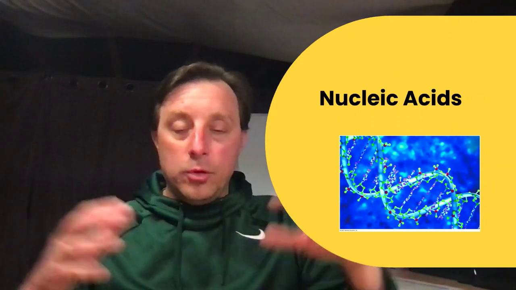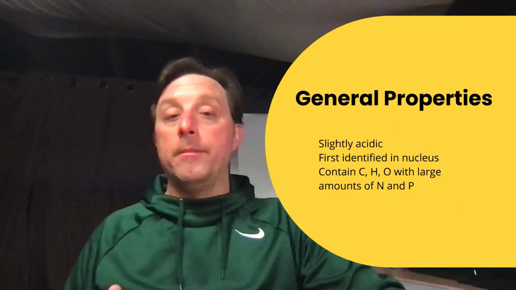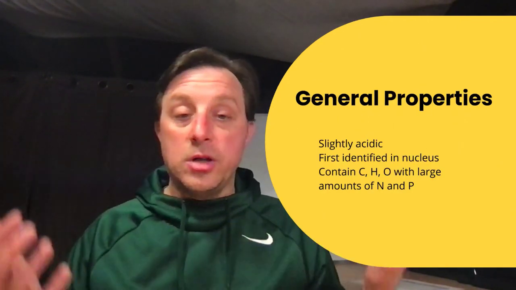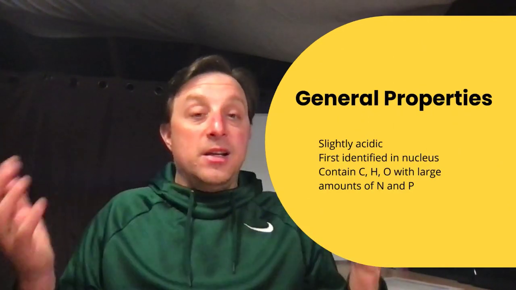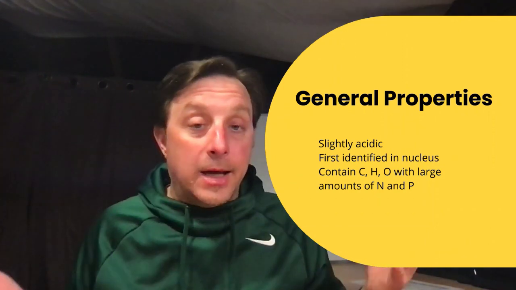Okay, and that brings us to our final biological molecule, the nucleic acids. Right, and this is going to be a very quick review because when we get into the functions of these, which I believe is Unit 6, we'll talk a little bit more in depth about the structure, function, and all that stuff with the nucleic acids. For right now, just some general properties. They are slightly acidic. That's why they're called nucleic acids.